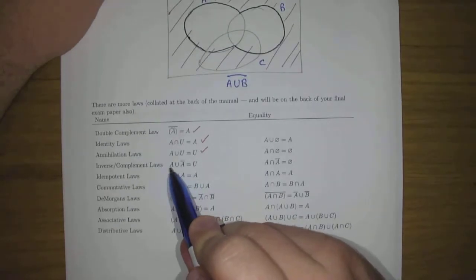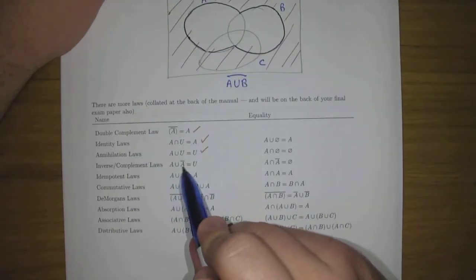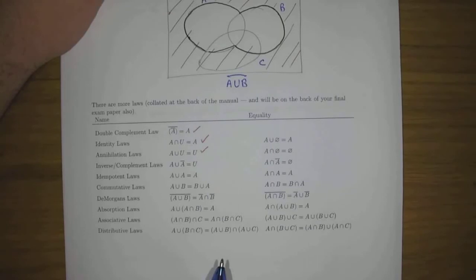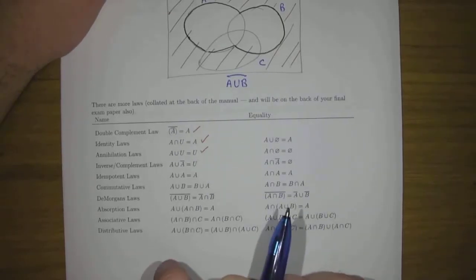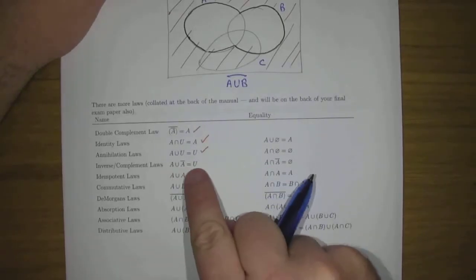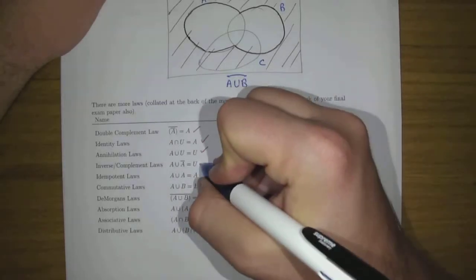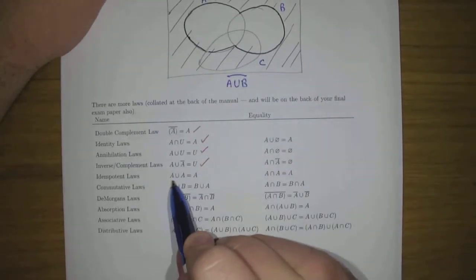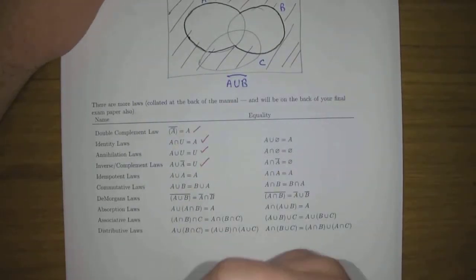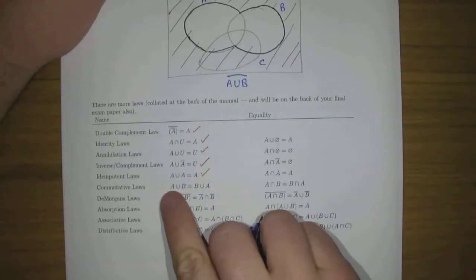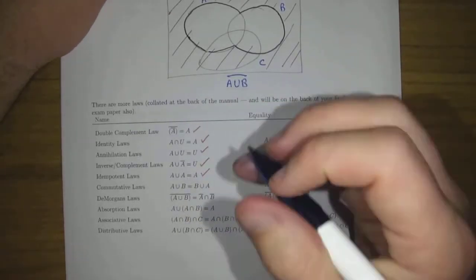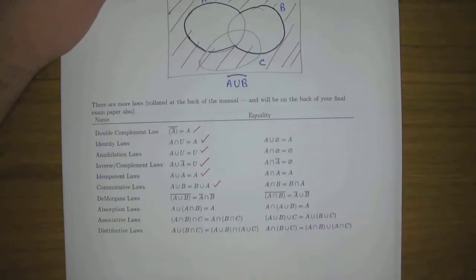A or, now this one is interesting, A or not A. Everything is either in A or not in A, and everything is the universal set. What are all the things that are in A or in A? Well, that's just going to be A. This is just saying that the things that are in A or B are the same as the things that are in B or A.